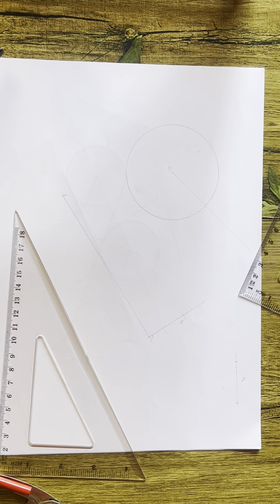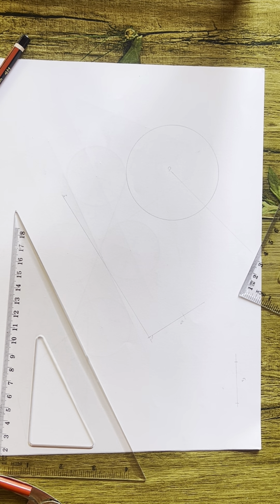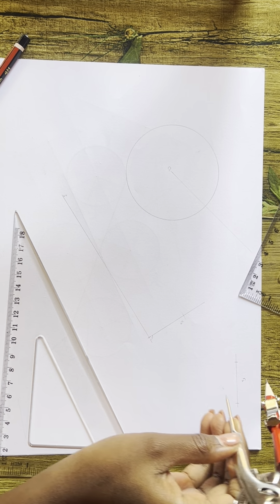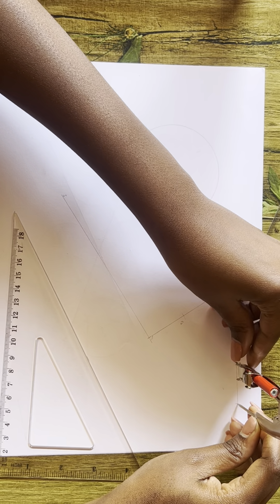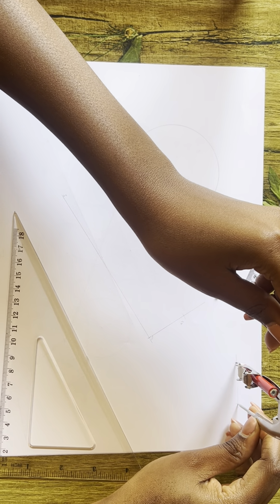After you've finished, you're going to get that same radius R2.